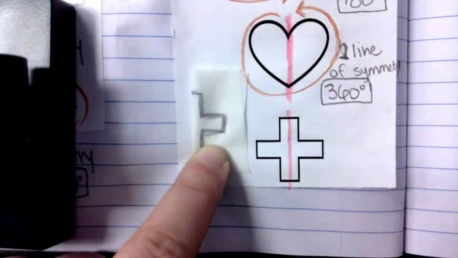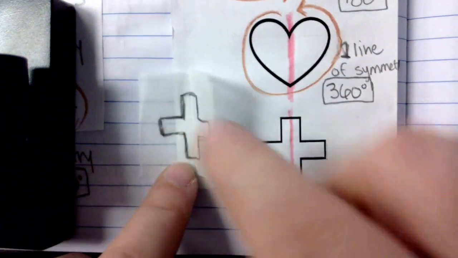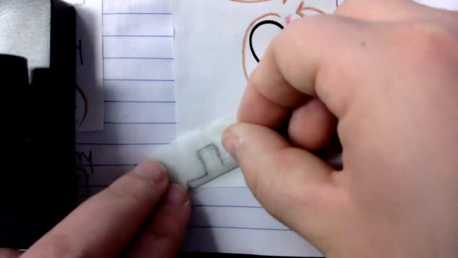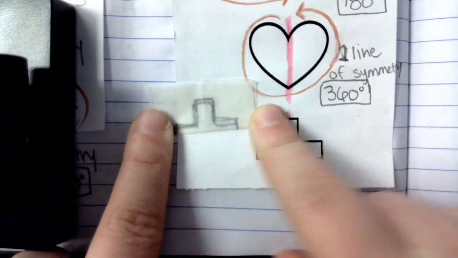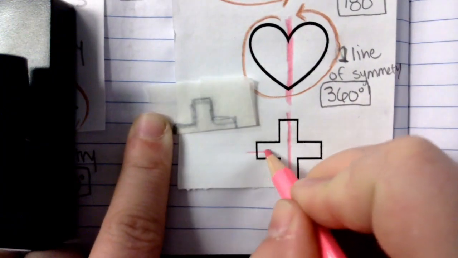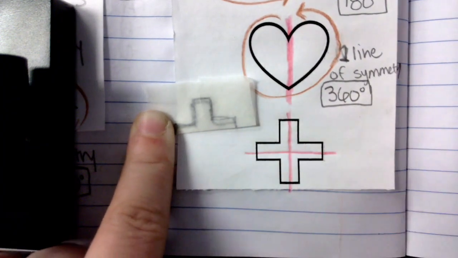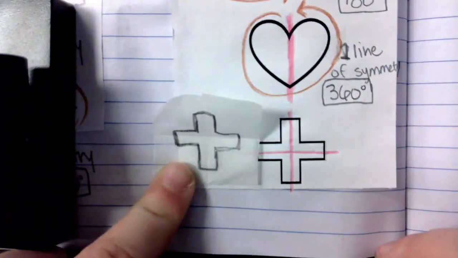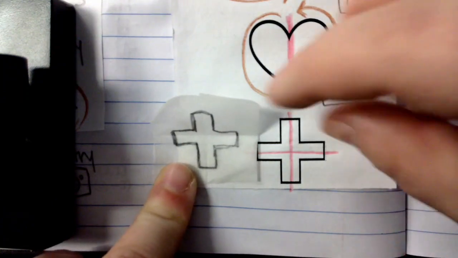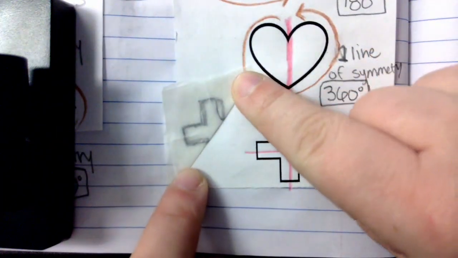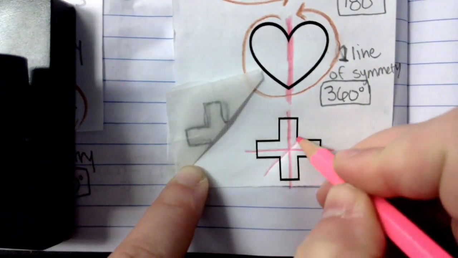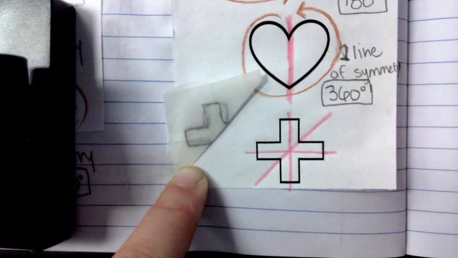Is there anywhere else where we're going to be able to fold this, where it would end up on itself? Yeah, what if I do it diagonally? Does that land on itself? Yep. So if I go between here, that would end up on itself. Okay, and if I flip it on the other diagonal, it actually ends up back on itself again. So how many lines of symmetry does this one have? 4. So this one has 4 lines of symmetry.